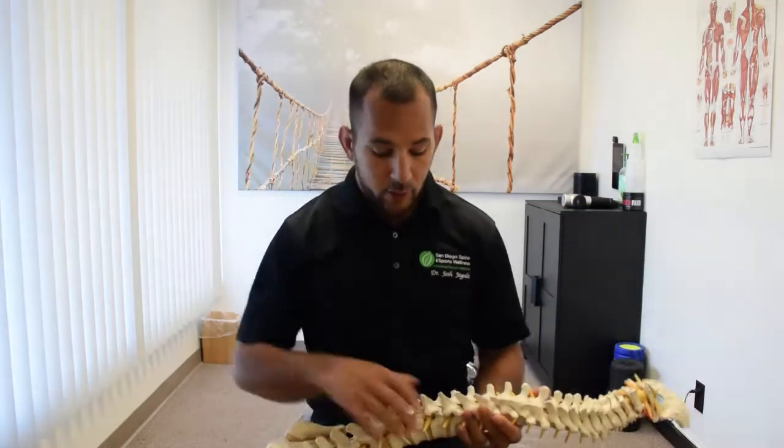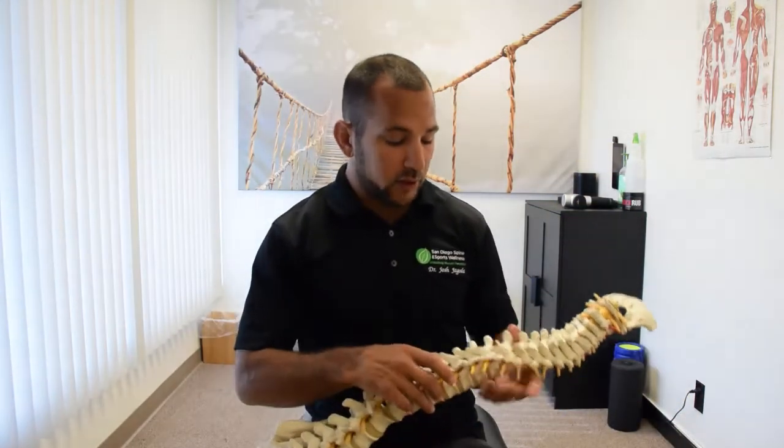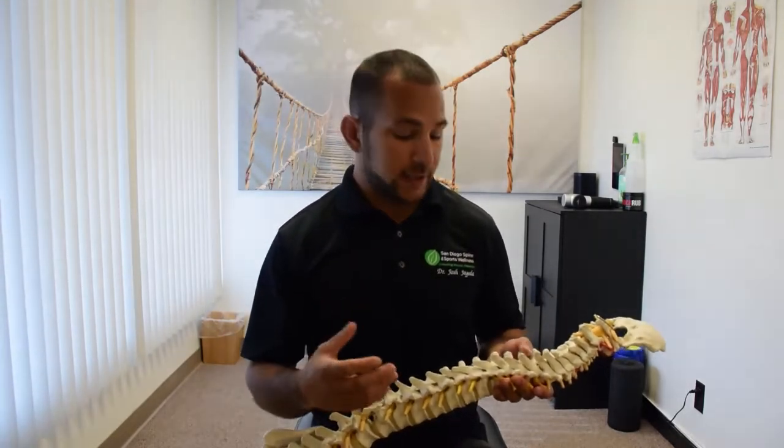Now let's talk about what we call a subluxation. A subluxation, or a fixation or a restriction, is pretty much an area within the spine that is not moving properly, right? We all know if we have tight hamstrings, what do we try to do? We try to stretch them. If we have a tight part of the neck, we try to stretch it. We try to get more range of motion out of it, right?